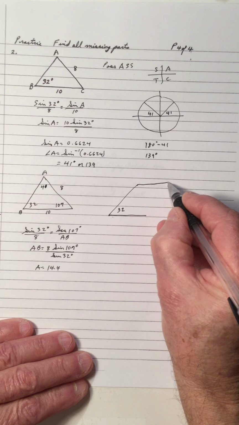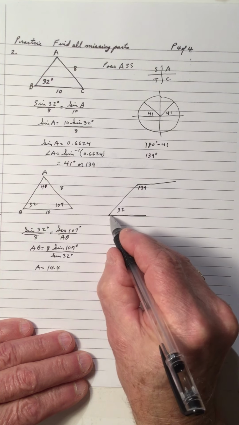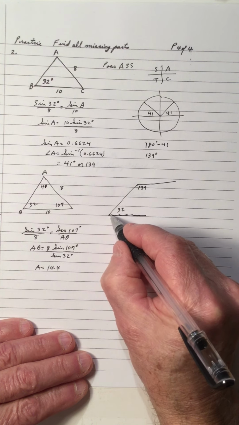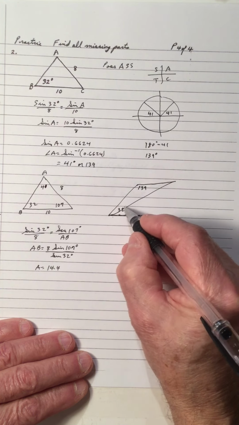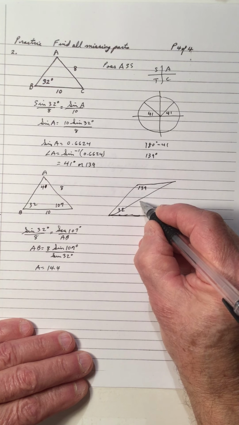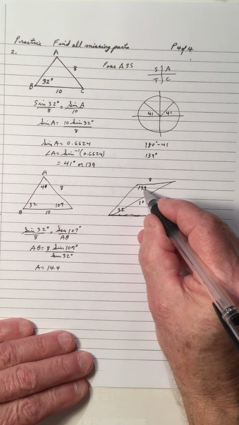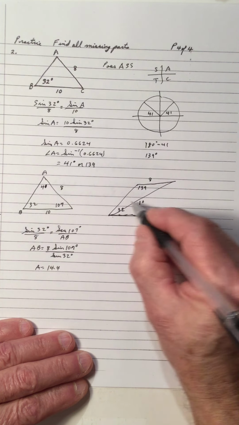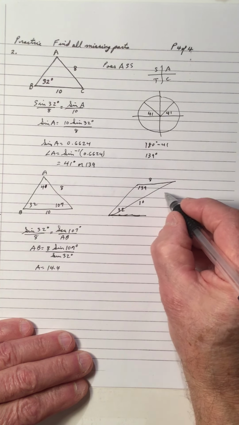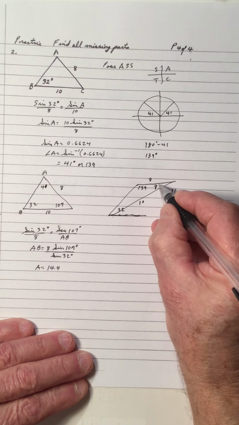So it branches off like that at 139 degrees. So instead of this side going over here, it goes up through here. And so that means that this is a 10, this is an 8. So that's 139 and 32. That's 171. So this angle right here is a 9 degrees.